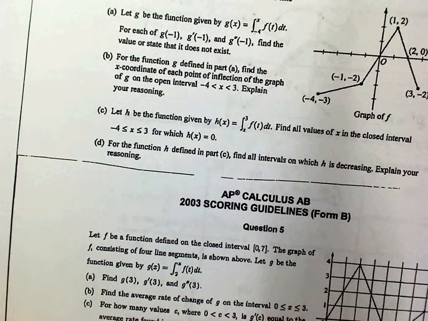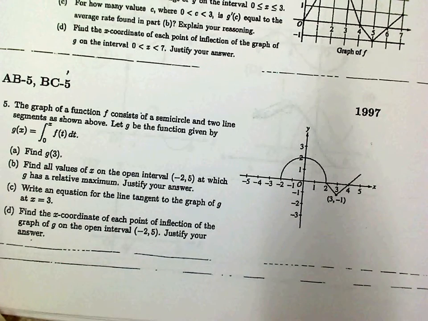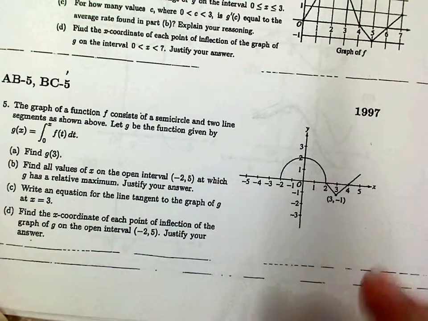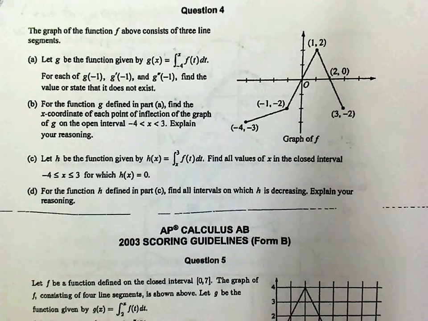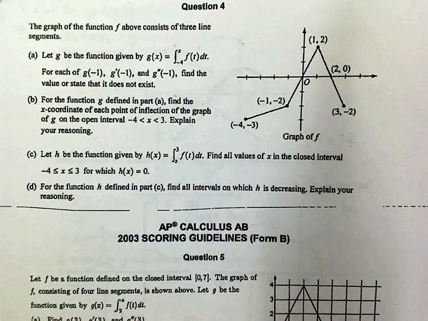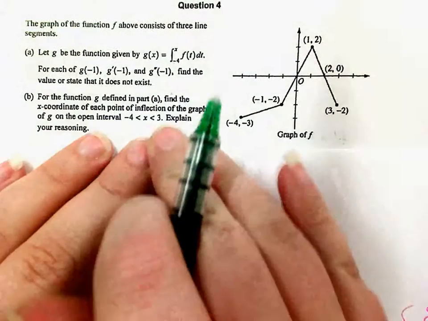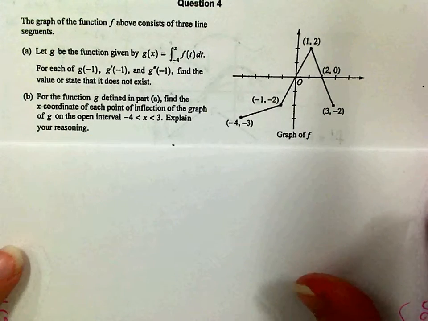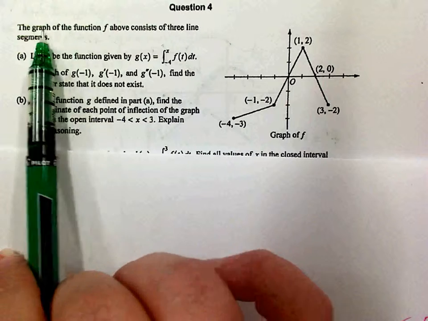Haven't we already done this one in class? This one right here? No, it's 1997. We did one similar, but we didn't do that one. These are too old. Okay, so we'll do similar. You were born when? 97? You old fart. I was born in 86. Chris, were you born in like 72?